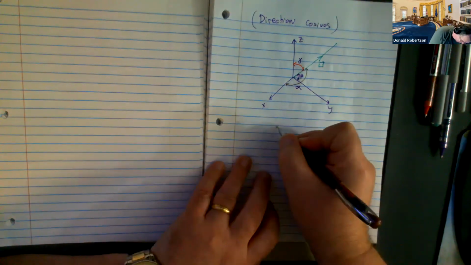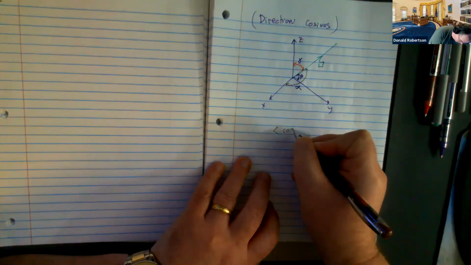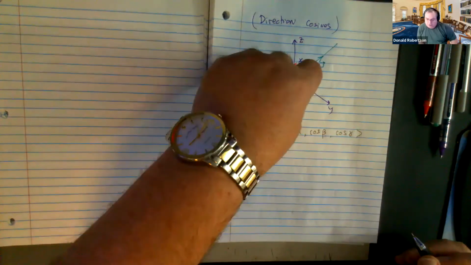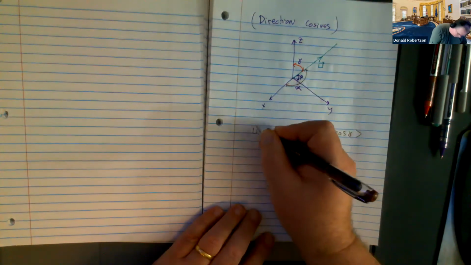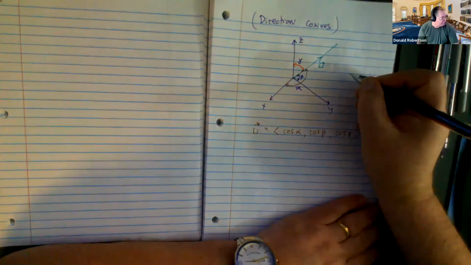If you know what these three angles are, you can make a vector: cosine alpha, cosine beta, cosine gamma. So if you imagine that was 30, this was 60, that was 82, you could create this. This guy here is the vector. And these guys here have a special name. They're called direction cosines.